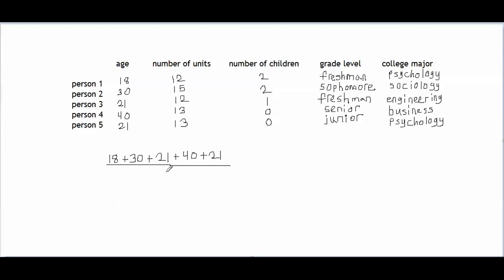We add up all 5 data values and we divide the total by 5, since we have 5 numbers in this column of data.